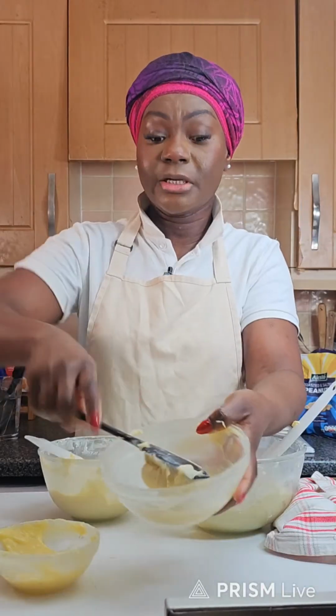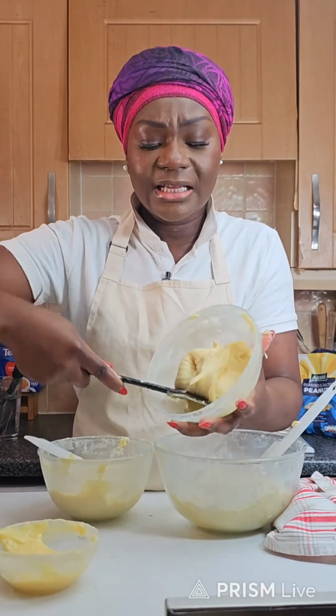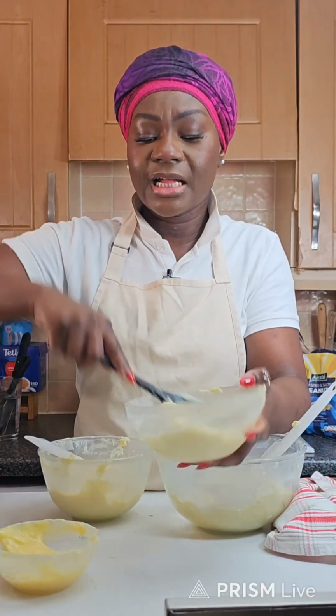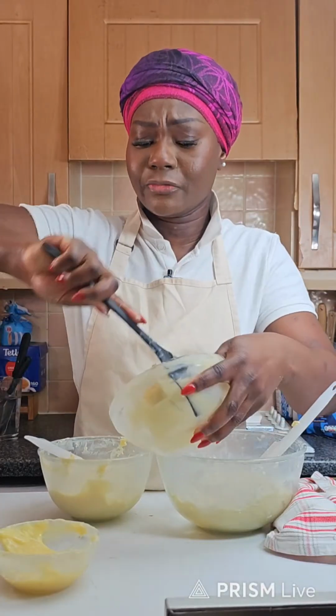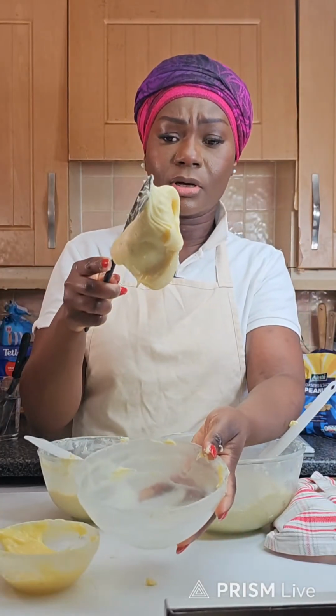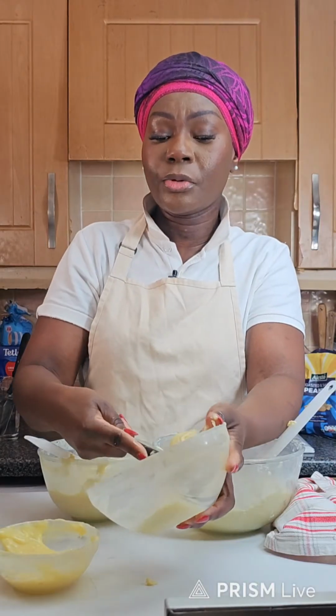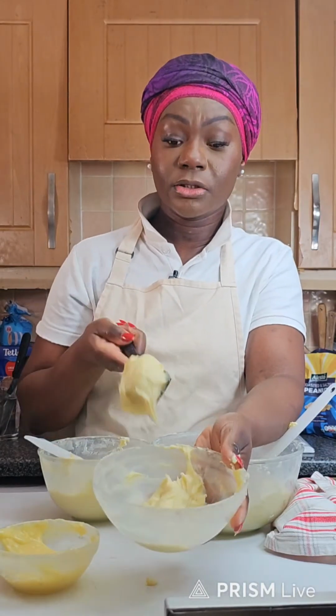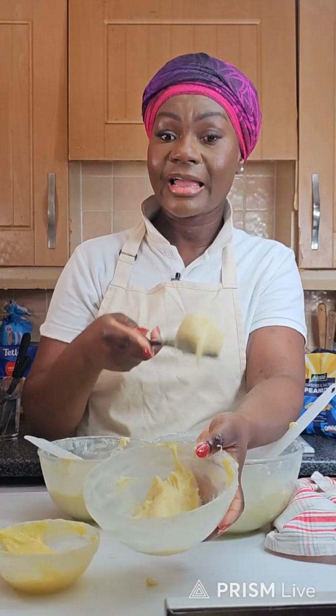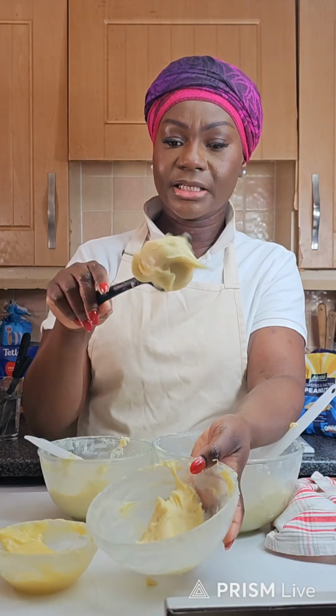Now, visually we can see the 2-to-1 has set a little better than the 1-to-1. There's a bit of tension here. Now, look. It's taking a bit of time to fall through, and the only reason it's falling also is because I scooped the entire amount. But let's see.